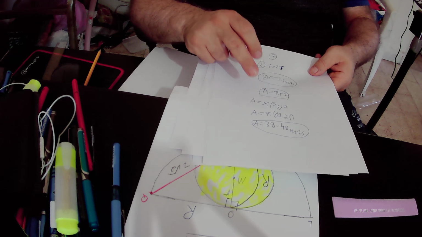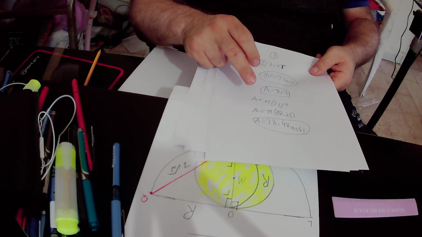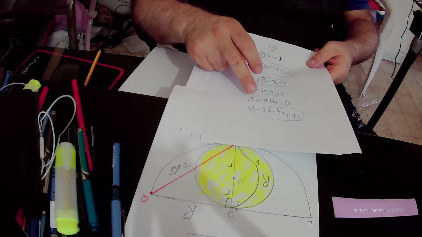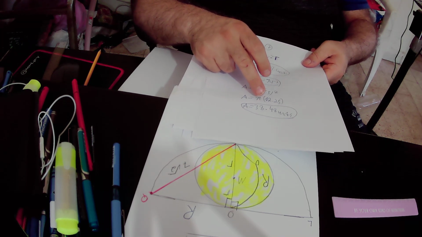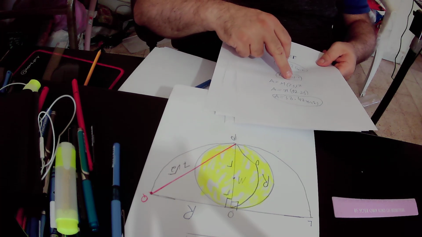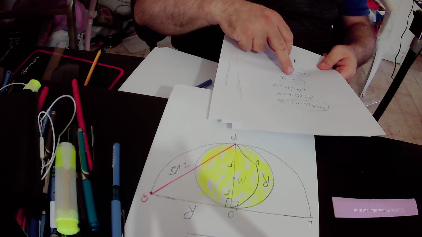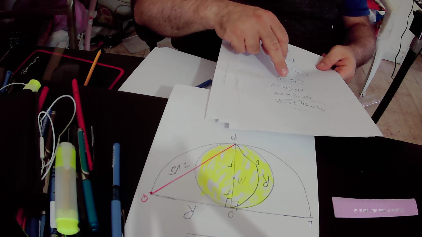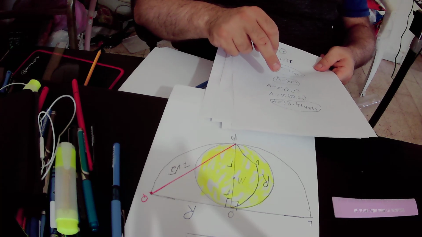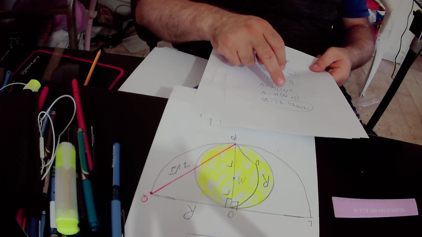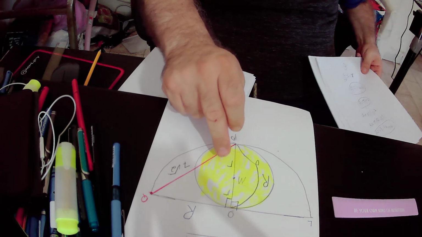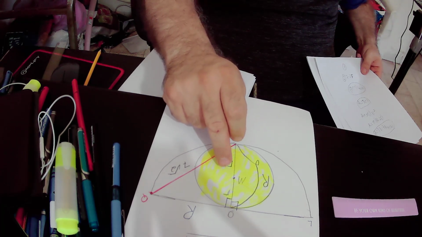So at the end we got that the area of the yellow circle equals 38.48 units, because we put it in the equation pi r squared, pi times 3.5 square equals 38.48 units. So the area of the yellow circle equals 38.48 units.